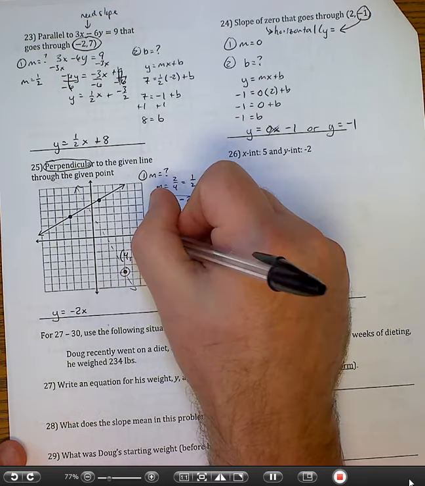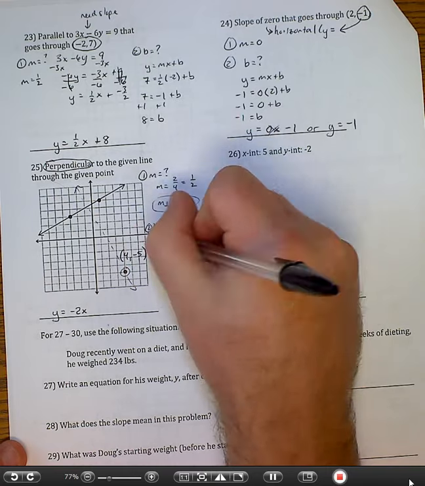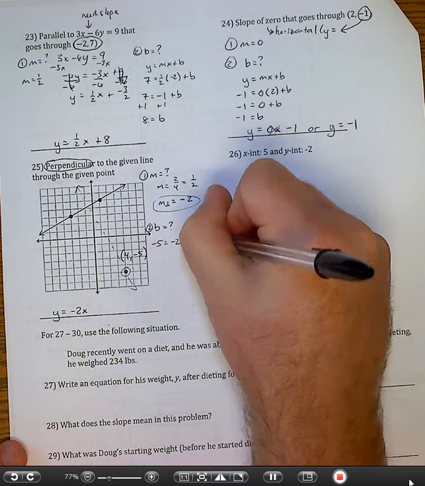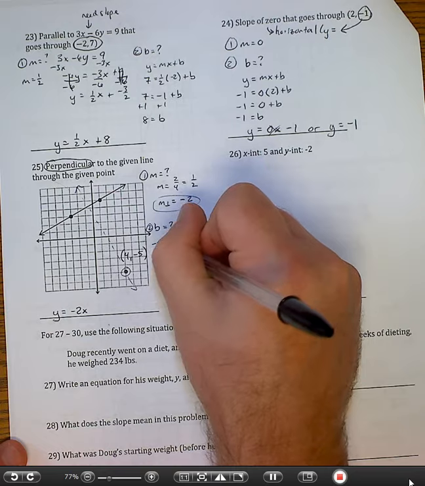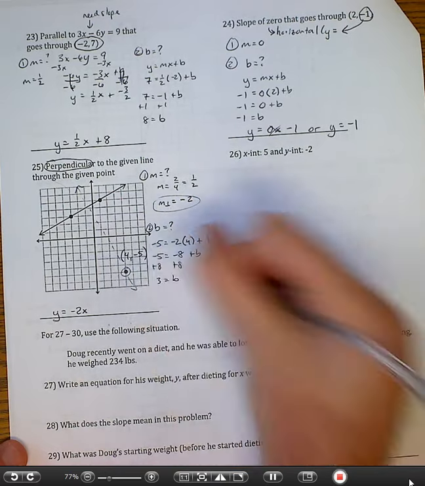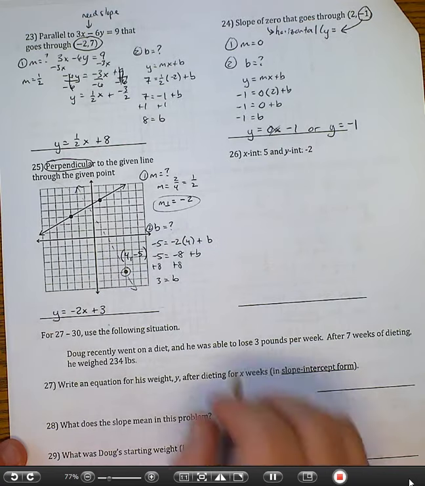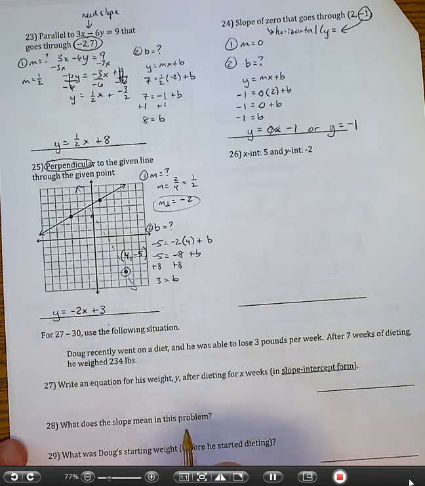Now I'm going to do -5 is y, -2 is m, x is 4, plus b. -2 times 4 is -8. Add 8, you get 3 equals b, -2x plus 3, and there we go, which makes sense. It's a dotted line, that's the y-intercept, that makes sense.